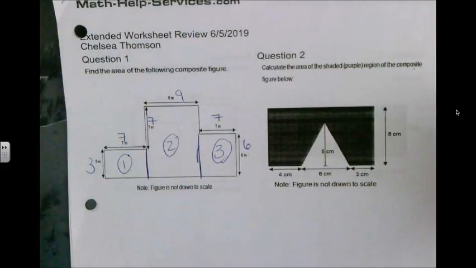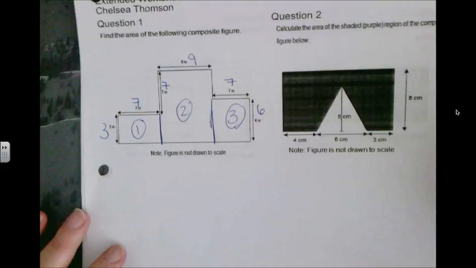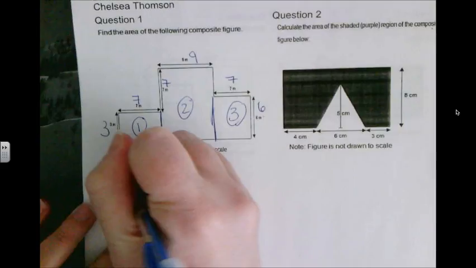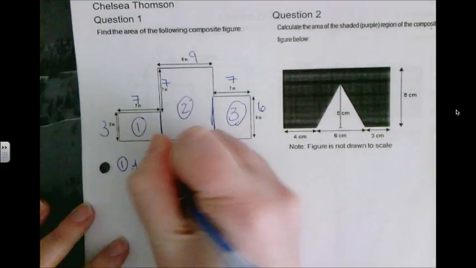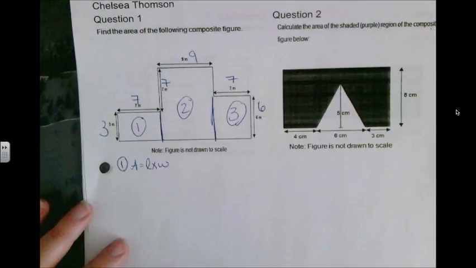Okay, so my first piece here for the rectangle number 1, I'm going to write area equals, and for now, I'm going to write length times width. But as we talked about in class, length times width, base times height, those are just 2 variations of the same formula. It doesn't matter which one you want to use. You're just doing one side length of the rectangle times the other side length of the rectangle.